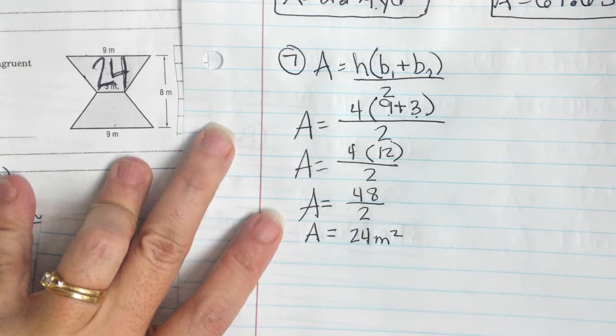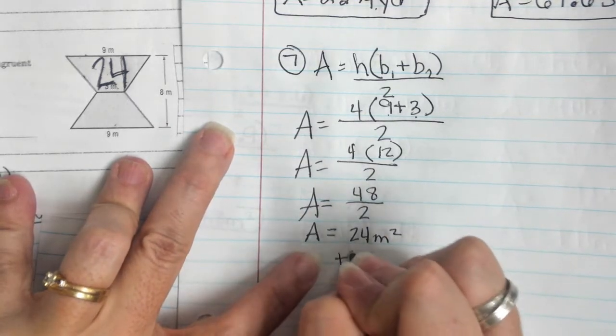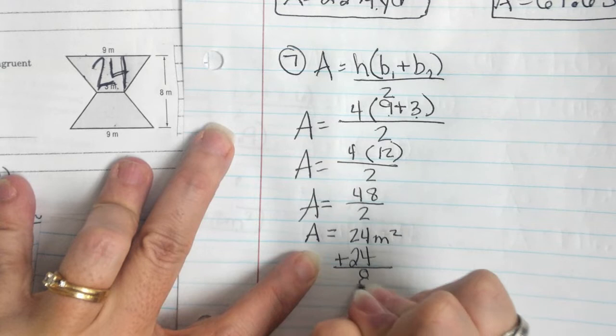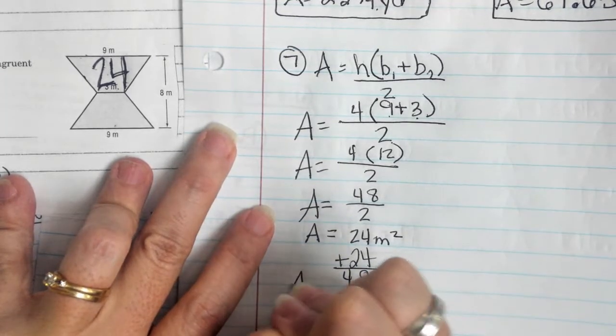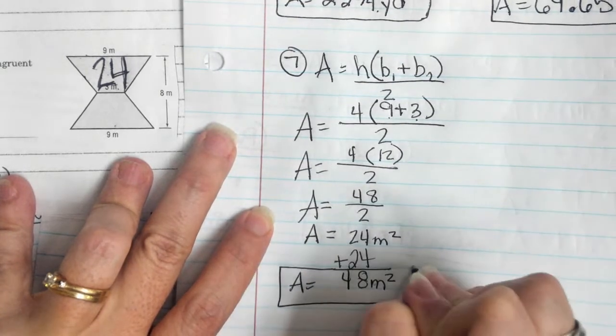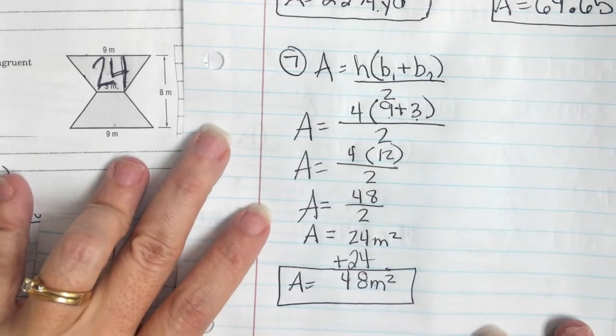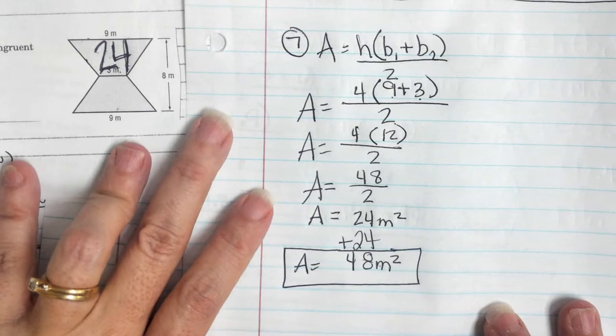Add another one, yeah. It's just 24 plus 24. Because there are two of them in this picture. It's got a little extra thinking in it, but it's really not super hard. It's kind of like putting it together.